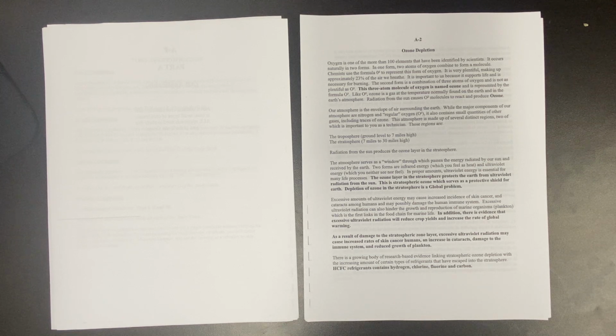Our atmosphere is the envelope of air surrounding the Earth. While the major components of our atmosphere are nitrogen and regular oxygen, O2, it also contains small quantities of other gases, including traces of ozone. This atmosphere is made up of several distinct regions, two of which are important to you as a technician. These regions are the troposphere, which is from ground level to 7 miles high, and the stratosphere, which is from 7 miles high up to 30 miles high. Radiation from the sun produces the ozone layer in the stratosphere.